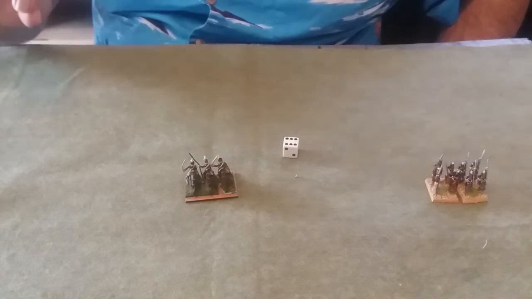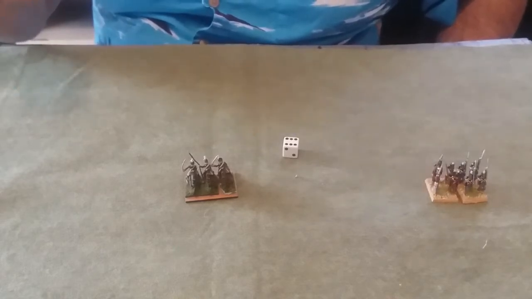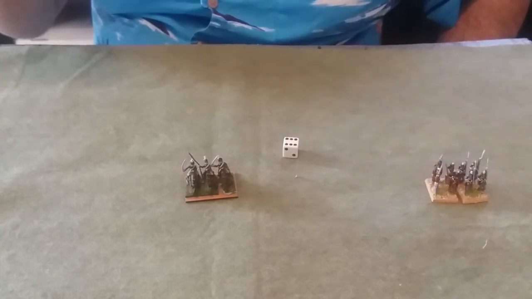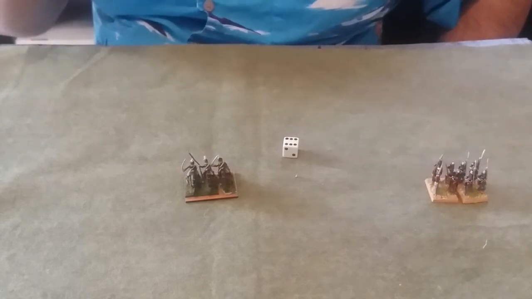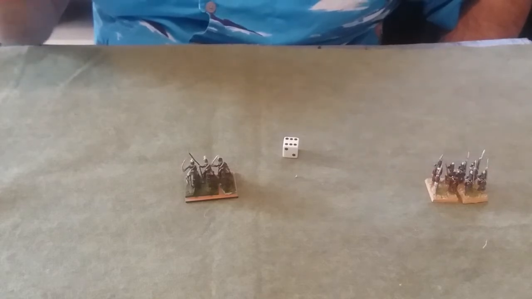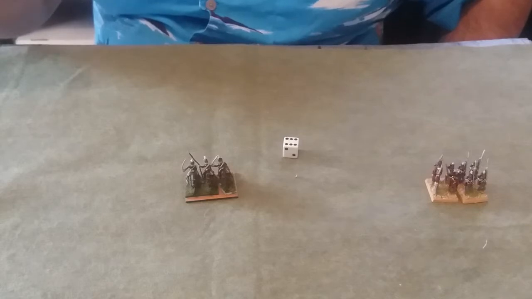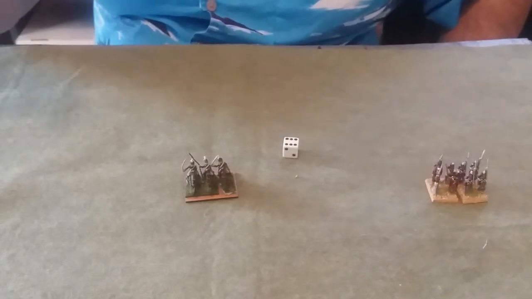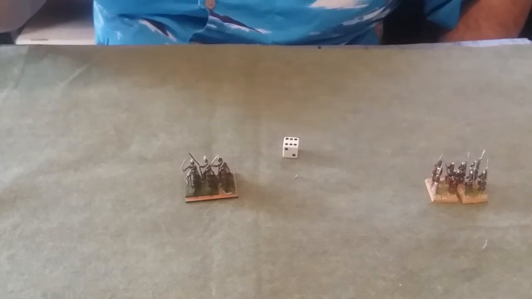once we start turns, we roll for initiative each turn. You roll a d6, you add your commander's rating. All commanders have a rating of 1 to 3, so you're going to be adding 1 to 3. The winner of the initiative can decide to move first or second. That means if they move first, they'll be able to fire first, move first, and determine the order of melees.